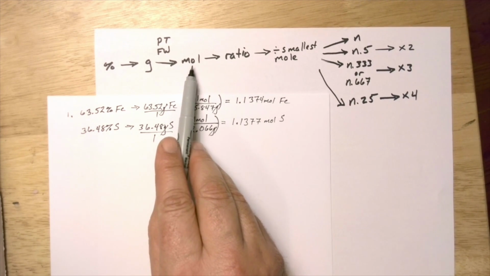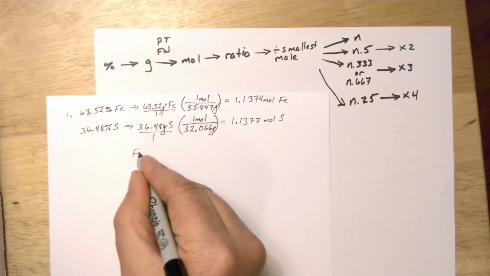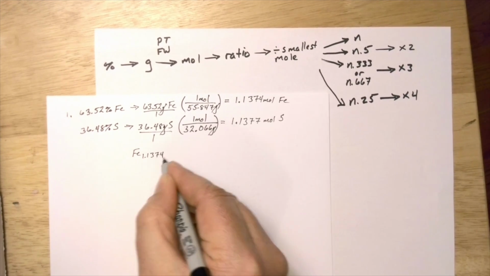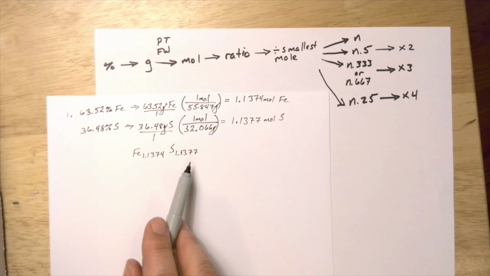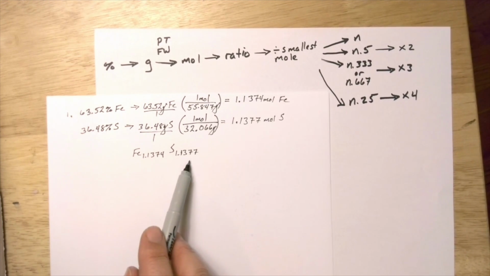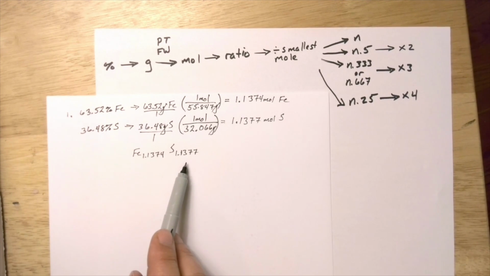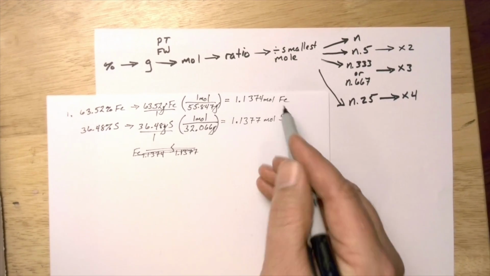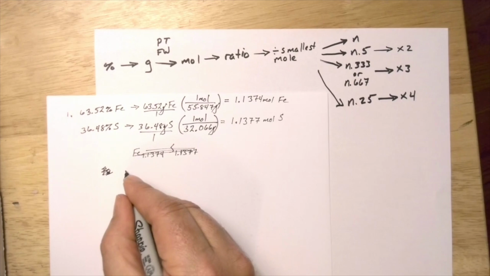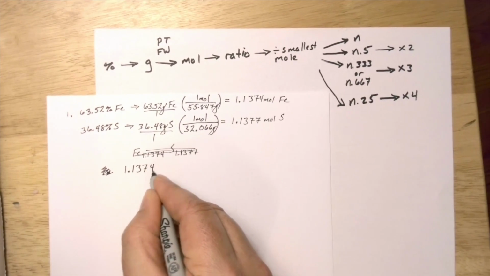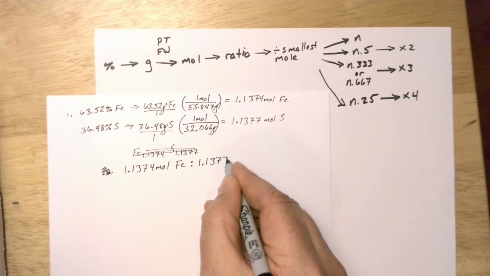So the next step is go from moles to sum up as a ratio. So technically, what we have right now is the answer. This means it's Fe 1.1374, S 1.1377. Now that doesn't make a whole lot of sense. This would be fine if you're dealing with the unit moles, but this should also be able to represent atoms. And you cannot have a fraction of an atom taking place. So what we're going to do now is sum up as a ratio. So we're going to have 1.1374 moles of iron in ratio to 1.1377 moles of sulfur.